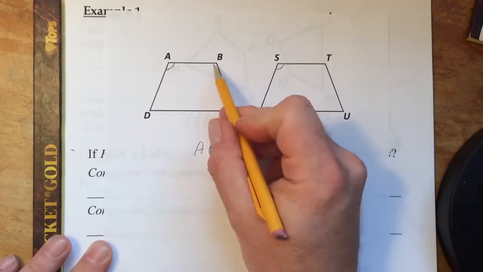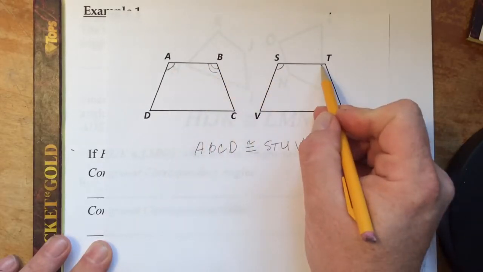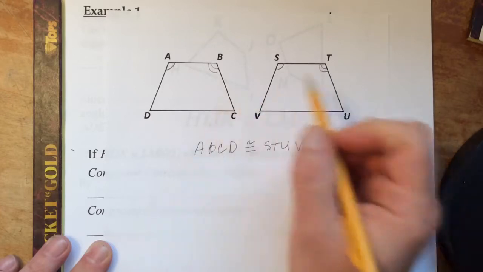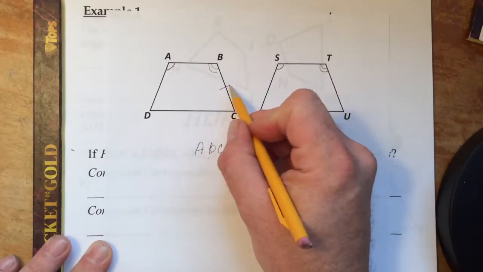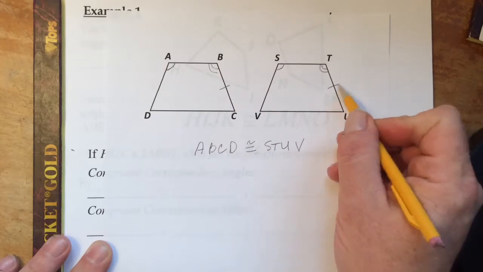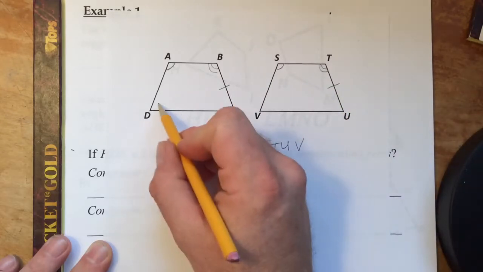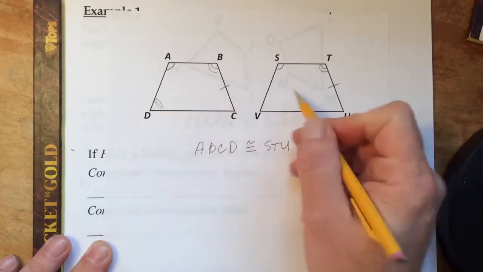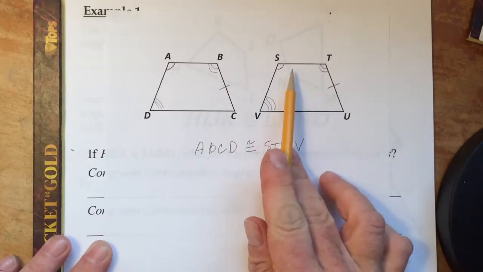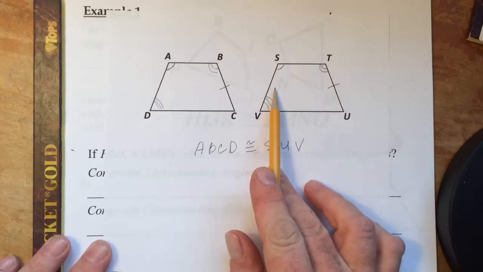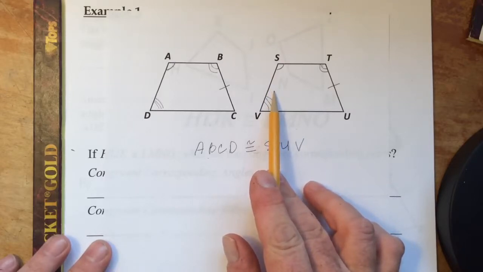Everything matches, it's in the same location, or the location that you would suspect it would be. Angle B corresponds to angle T, side BC corresponds to TU, and so forth. Angle D, angle V.